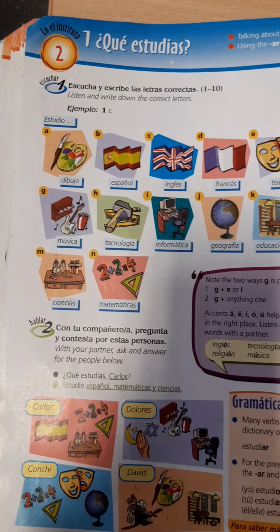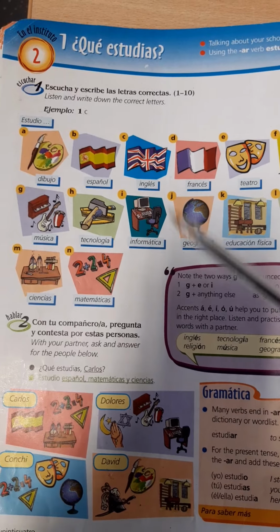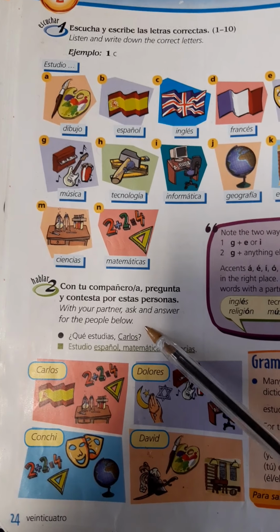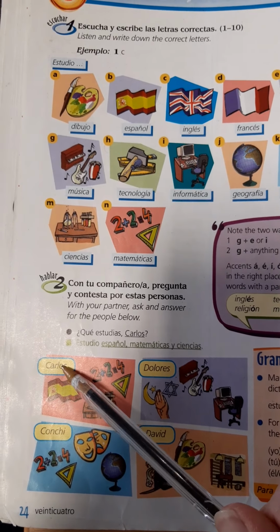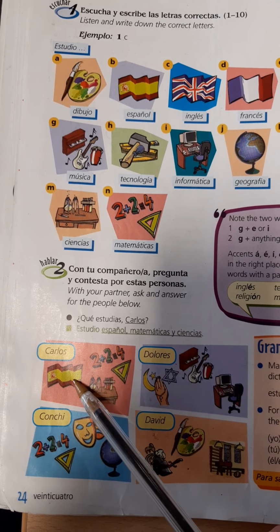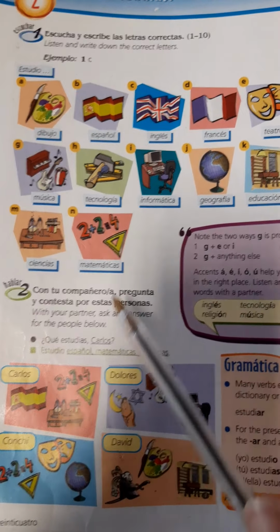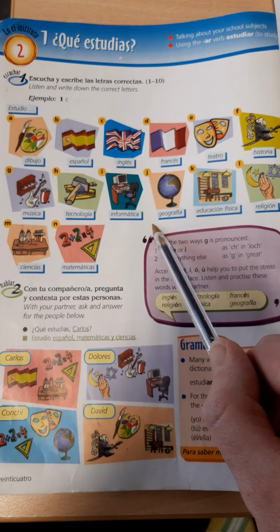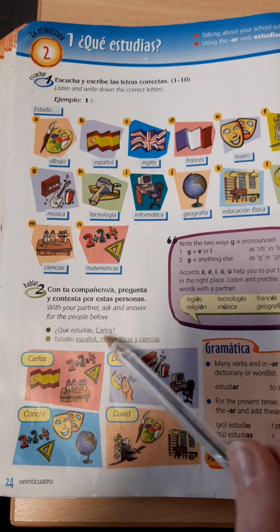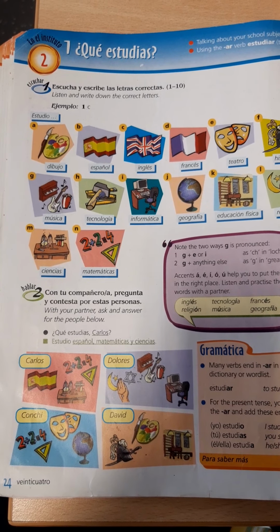Okay, so you'll remember our little conversation a minute ago. What do you study? ¿Qué estudias? I study ICT. Estudio informática. Likewise, in activity 2 here, we've got what do you study? Carlos. And if we look here, we've got 3 subjects that he studies. And Carlos replies, estudio español, matemáticas, ciencias. And of course, the pictures here correspond to the ones that you can see up above. Can I ask you now, girls, to write out the 3 phrases, the 3 conversations for Dolores, Conchi, and David? Pause now to write them.